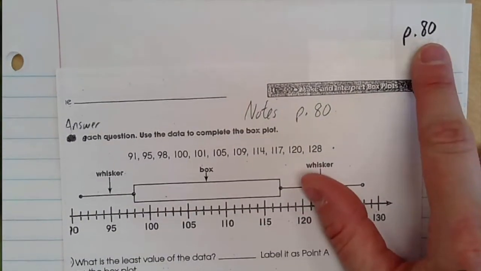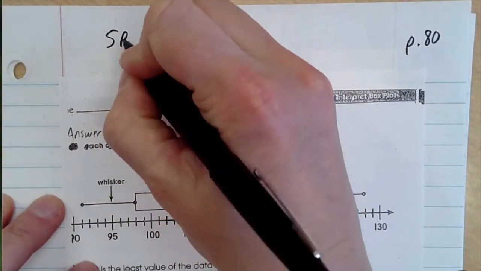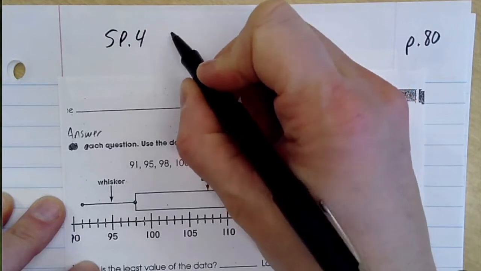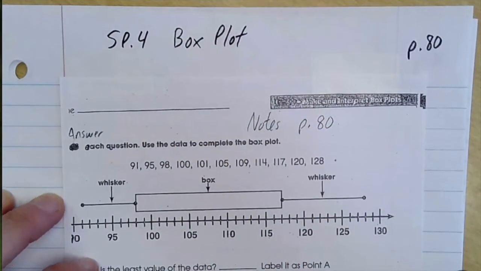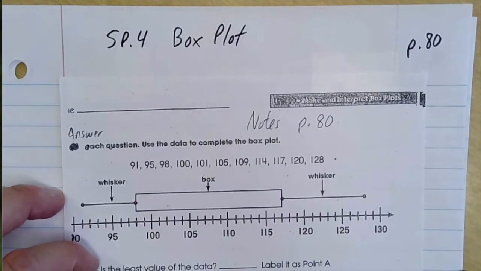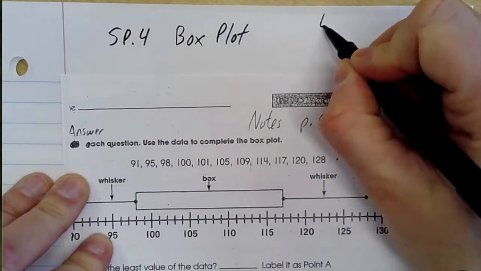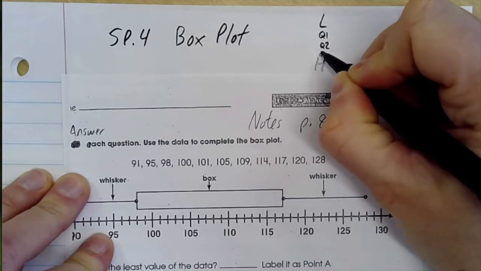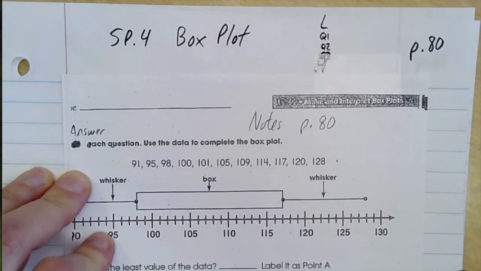This is page 80 in our notes, and this is working on standard SP4, and this is box plots. So continuing on with box plots, sometimes we call them box and whisker. What you need to know with box plots, you need your lowest, your highest, and you need quartile 1, quartile 2, and quartile 3. Lowest, highest, quartile 1, 2, and 3.